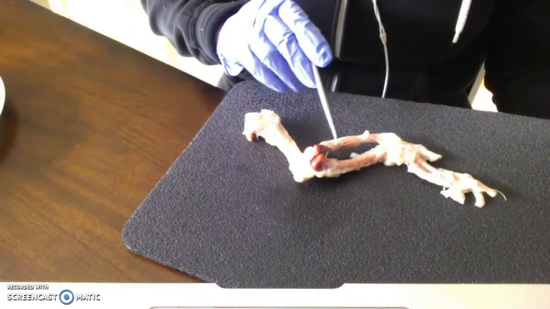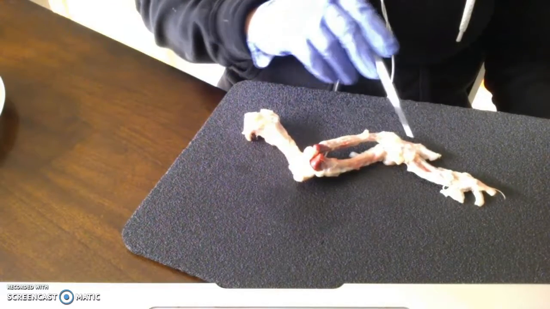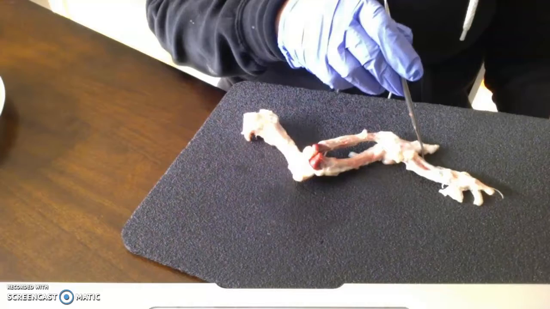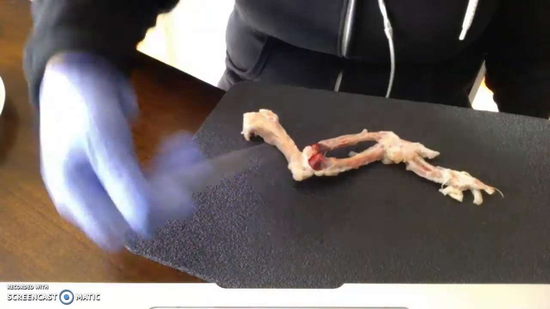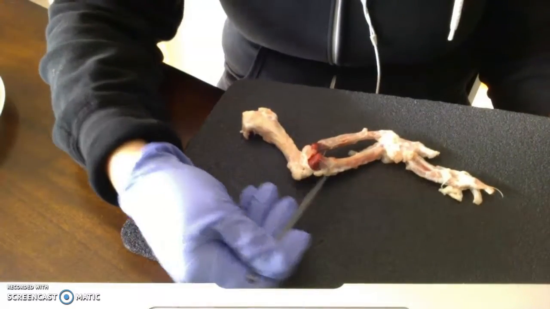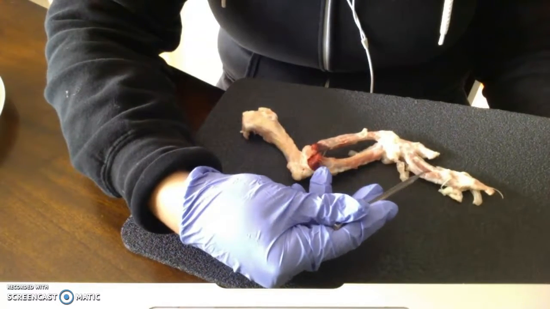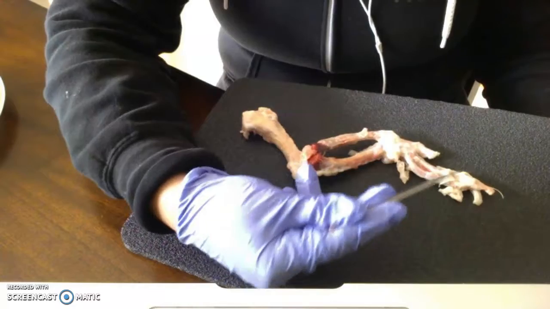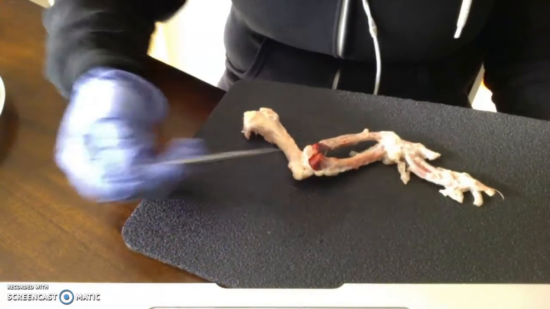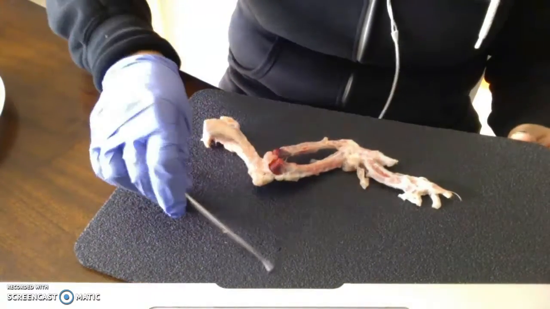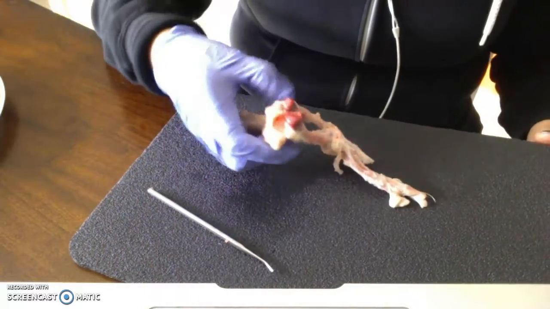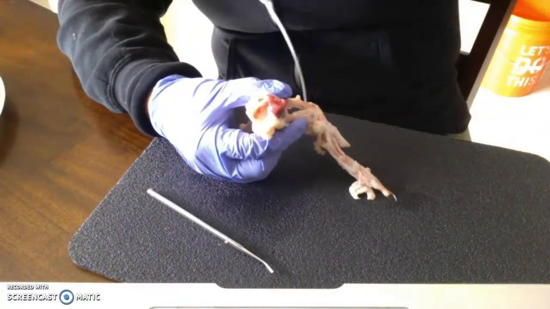This is our radius in anatomical position on the right side with the thumb, and this is our ulna going back into what would be represented by our metacarpals going into our phalanges. So let's come back to the joint.